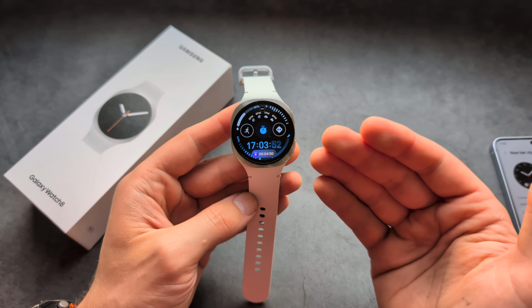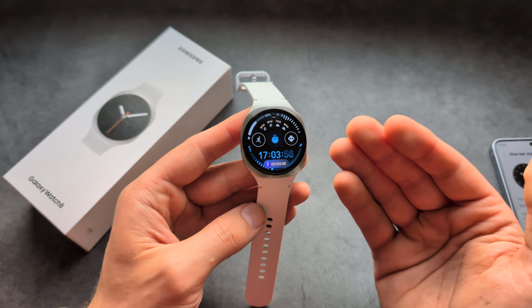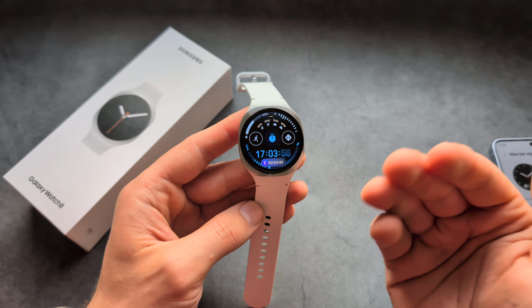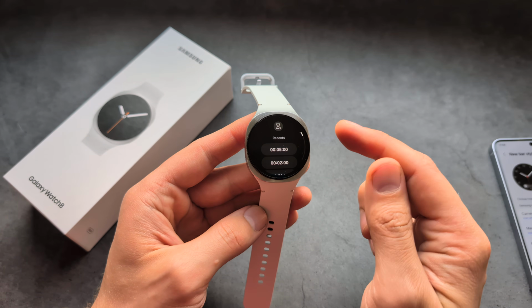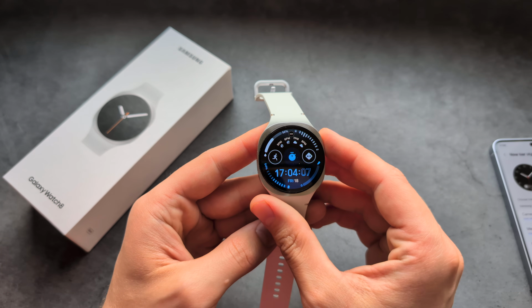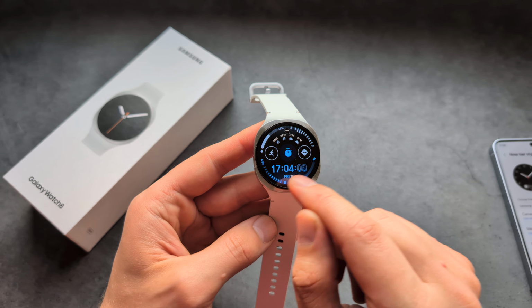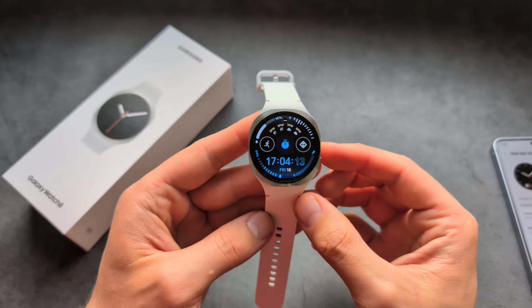Also, if someone calls you, you'll be able to see and quickly return to the call. So again, whatever the action is, the most recent one on this watch that is active will appear as that Now Bar, which we can quickly interact with and see some details.